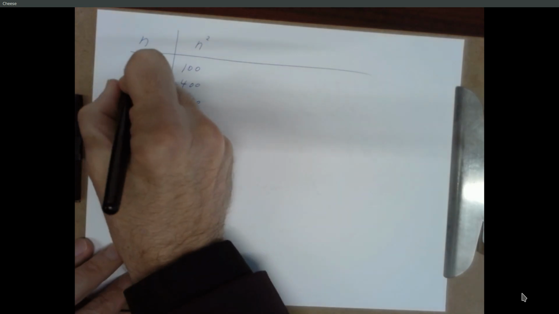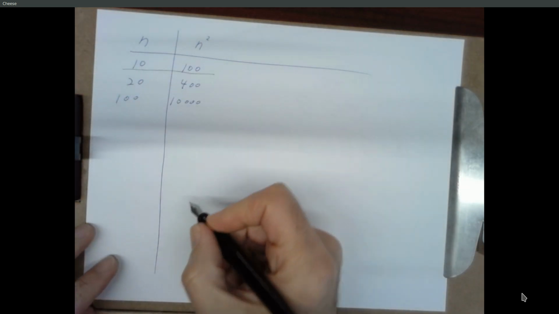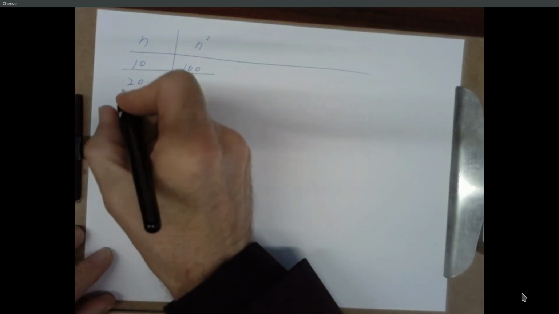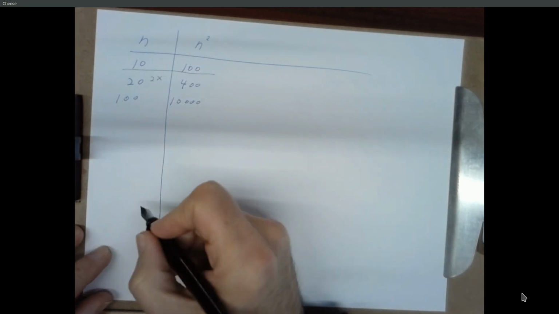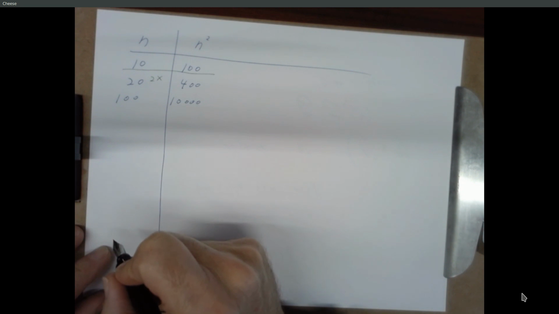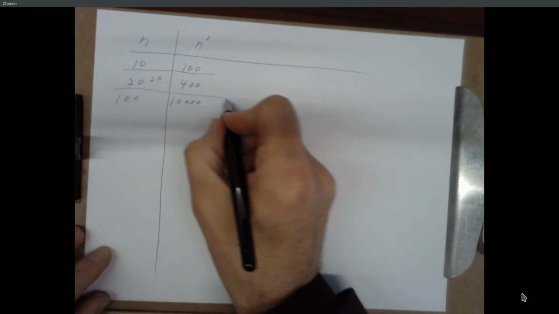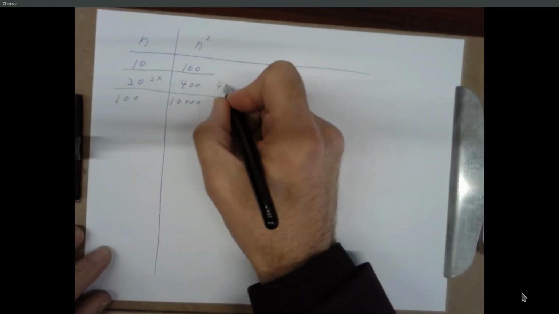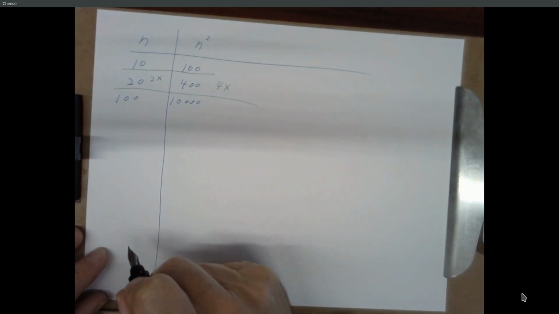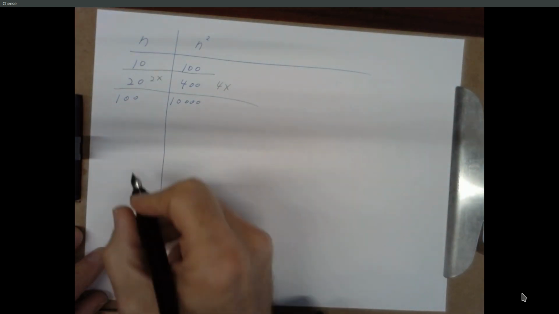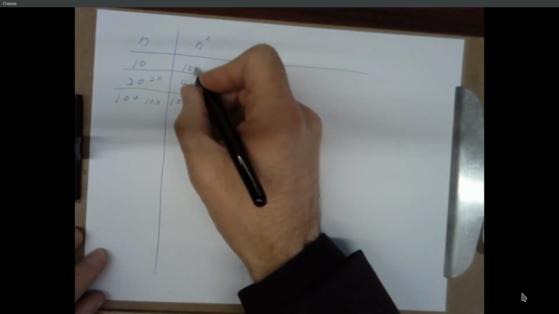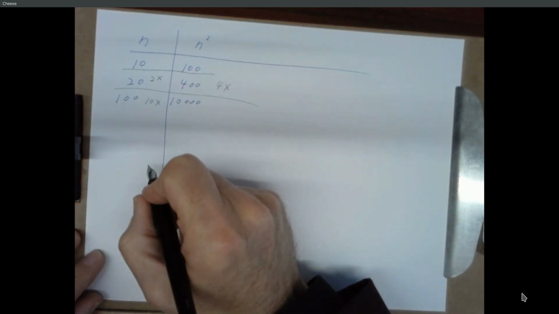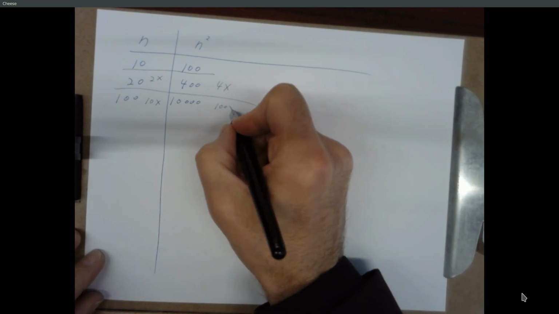Okay, compared to our original case, 10 pieces of data, 100 operations, when we have 20 pieces of data, we've doubled the amount of data. We've got 2 times as much data. What happened to the amount of stuff that we had to do in our bubble sort? It went up by 4x. When we went from 10 to 100, our data increased by 10 times. The number of things that we had to do in our sort went up by 100 times.